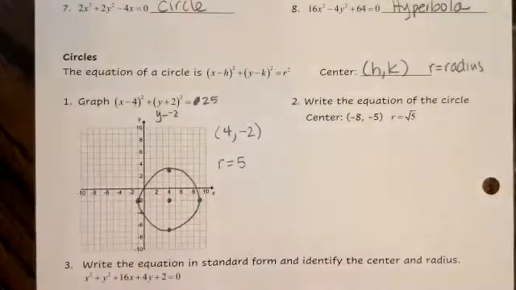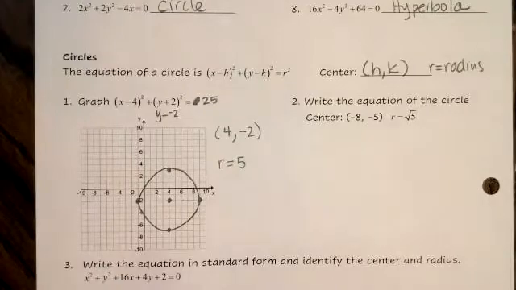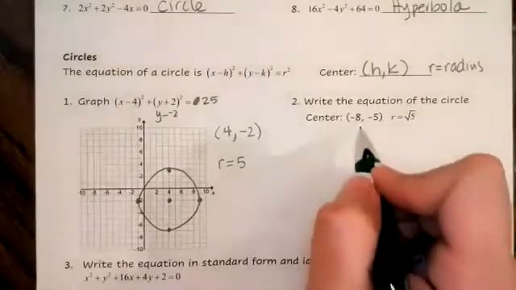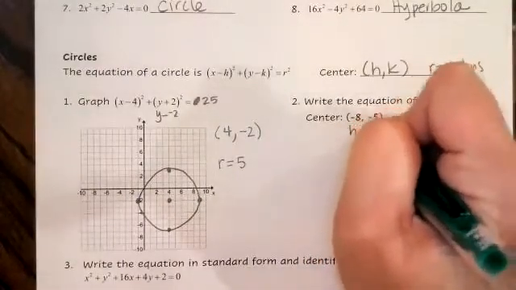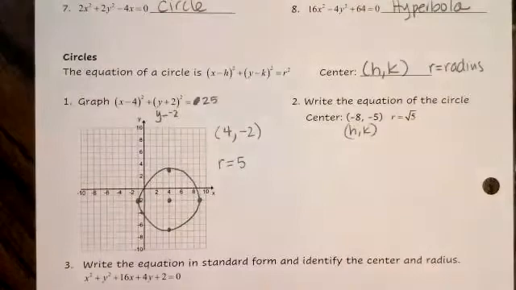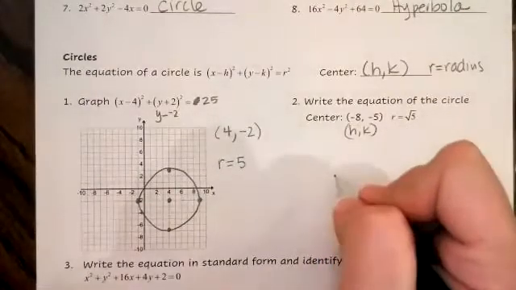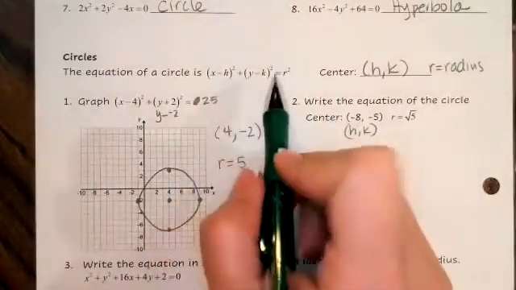So if I'm given the standard form, that gives me all the information I need. Knowing the standard form also allows me to write the equation of a circle. If I know its center is (-8, -5), and we said that is H and K, you could get that from a graph, or you can be given that like this. And then our radius is the square root of 5. Well, I can just work backwards to plug that in here.